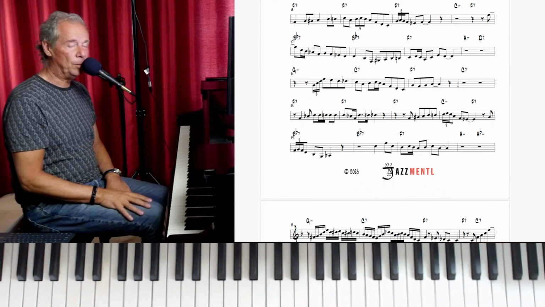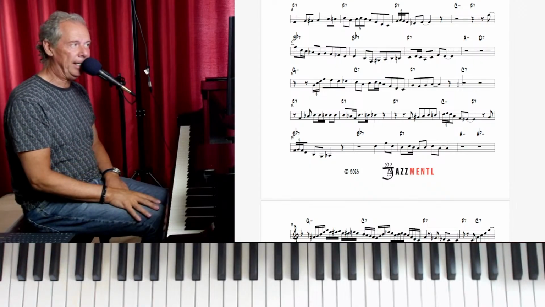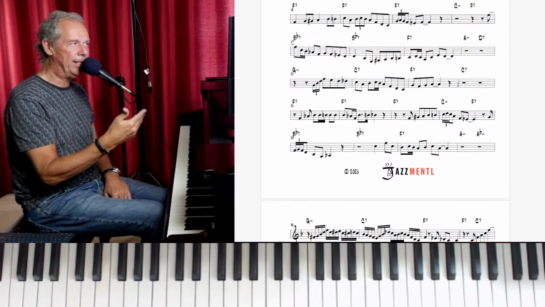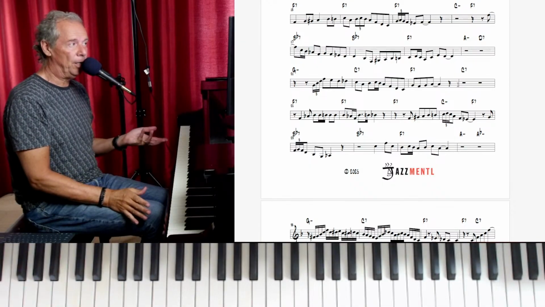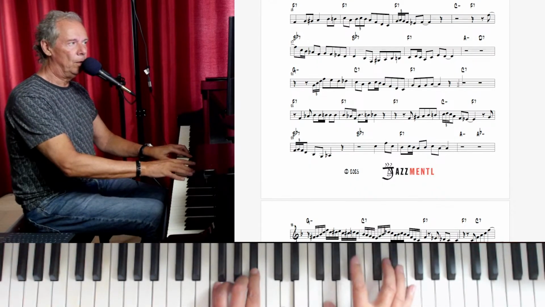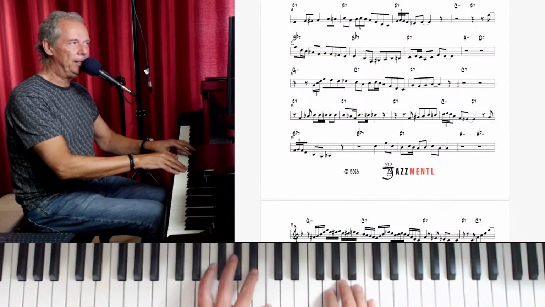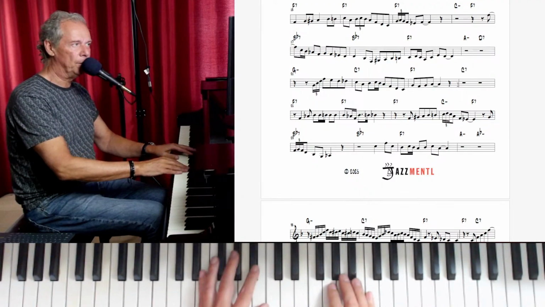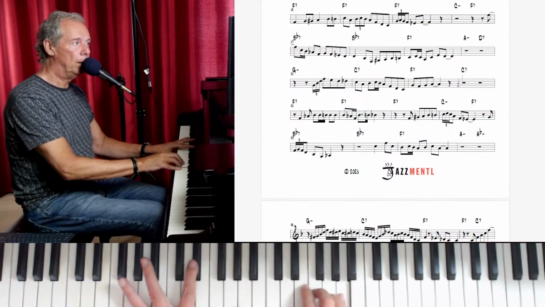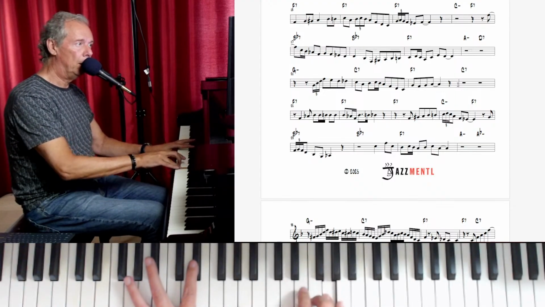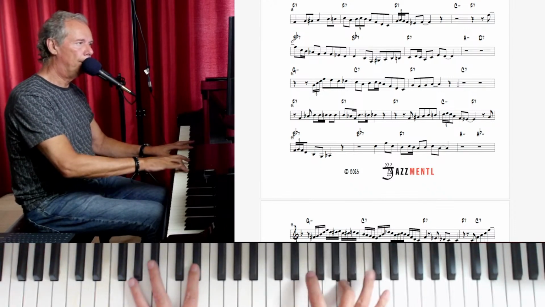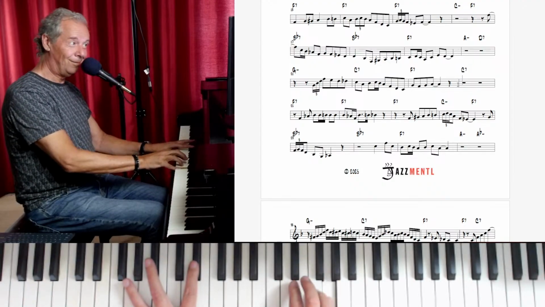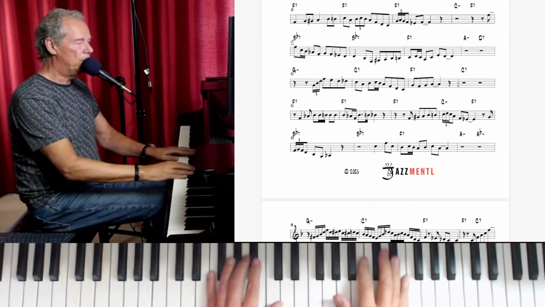Now, it is a saxophone player playing, and he's playing in a different key. He's playing in a key that's a major 6th apart from this. But I transposed it into the key of F because that's the normal key that piano players would play in for playing this tune. So the fingering is always going to be a little bit more difficult because it is a saxophone player. Right. Right. Okay. So one more time.